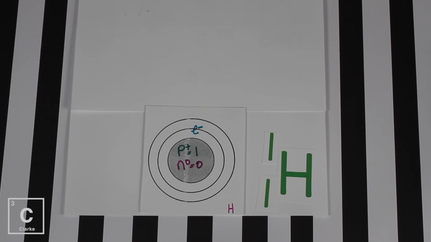And this is neutral hydrogen. So since it's neutral, protons and electrons have to equal. 1 proton means 1 electron. And that 1 electron is all by itself in the first energy level. I hope you feel like a pro at drawing Bohr models.